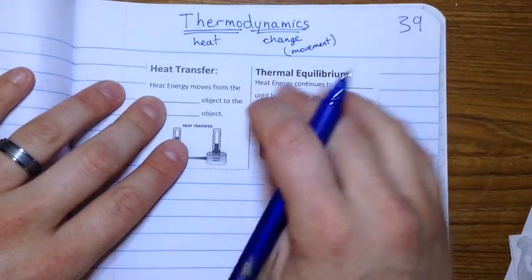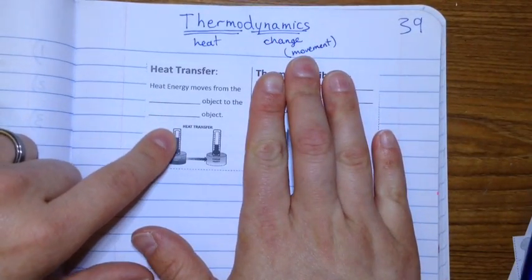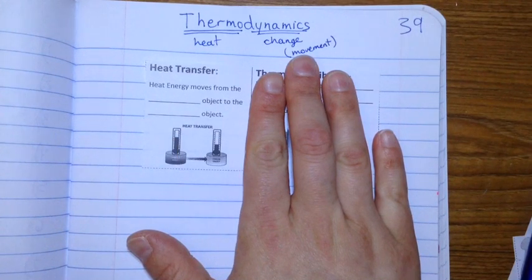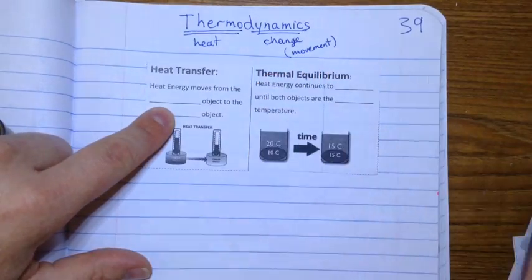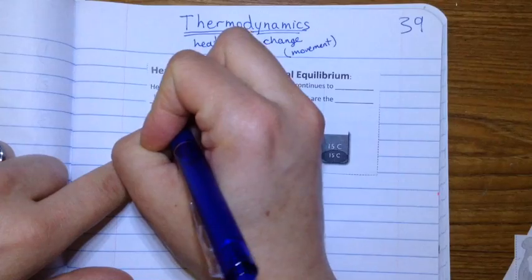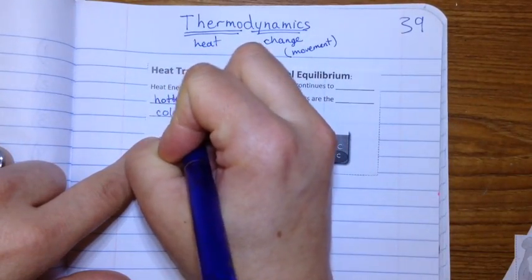Heat transfer. Okay? So heat moves from the blank object to the blank object. So picture two objects. One is cold and one is hot. What direction does the heat move? The heat energy moves from the hotter object to the colder object.